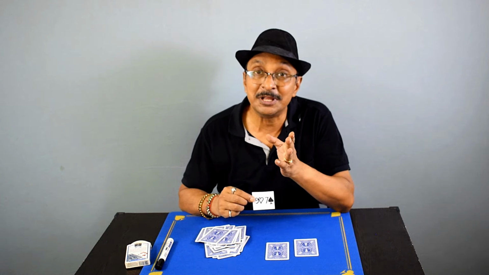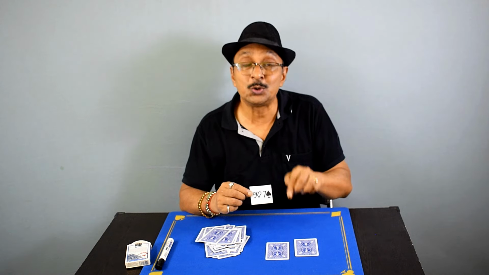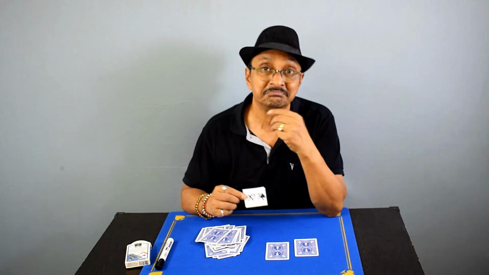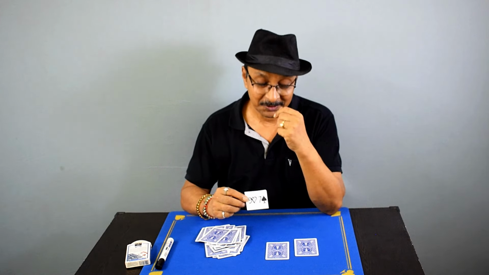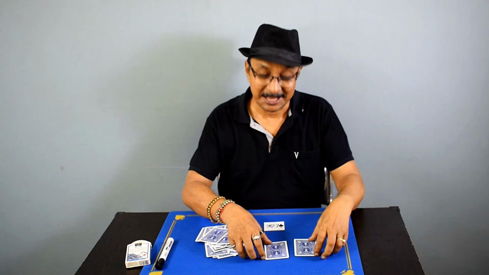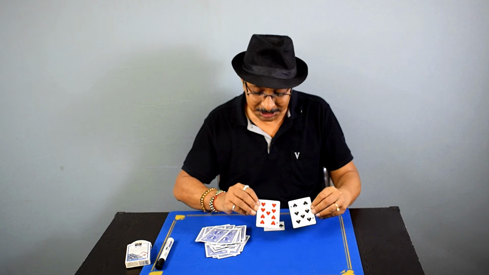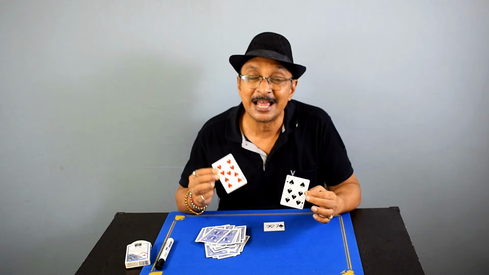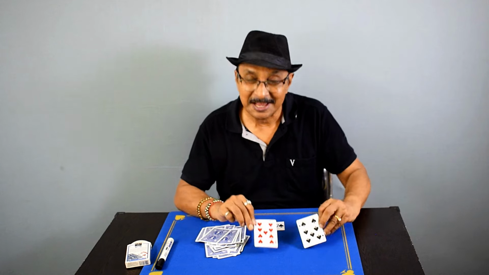Will it not be amazing if these two cards prove to be 9 of hearts and 7 of spades? Everybody will agree. And then you dramatically turn them over and show that indeed it is 7 of spades and 9 of hearts.